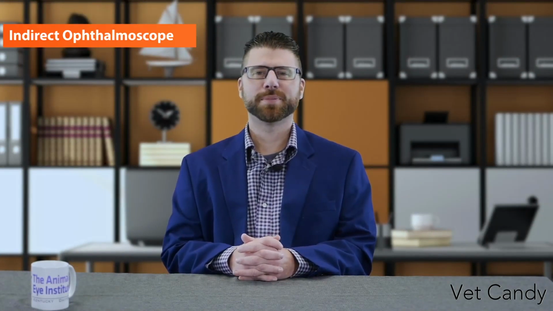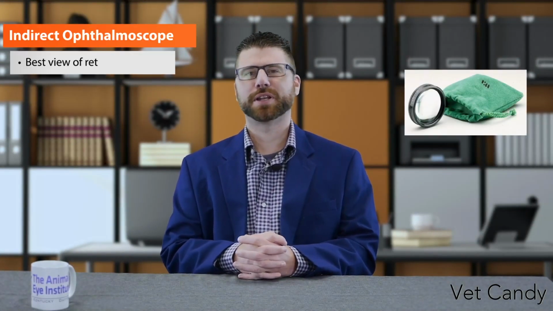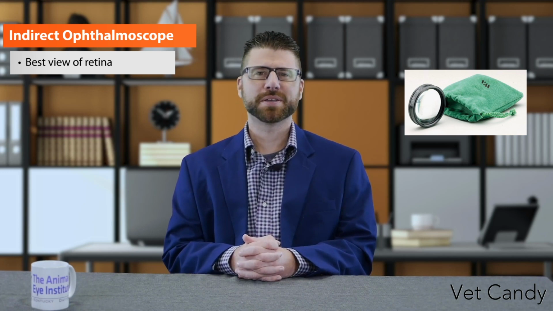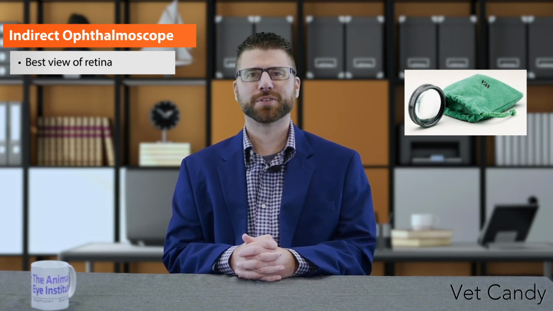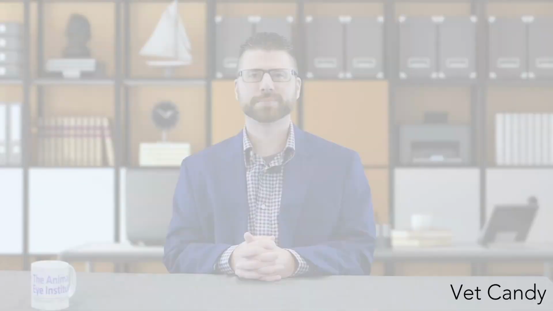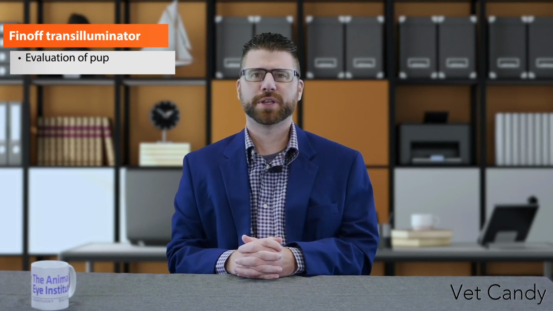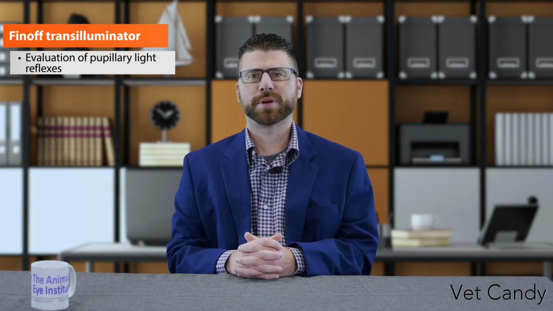Indirect ophthalmoscopy provides the best view of the retina by far. Lenses can be purchased on Amazon around $100 for a 20 diopter lens or through various veterinary companies. The view of the retina is far superior compared to a direct ophthalmoscope. A Finoff transilluminator is a halogen focal light source. It is typically used to evaluate pupillary light reflexes. However, it's a light source for indirect ophthalmoscopy.